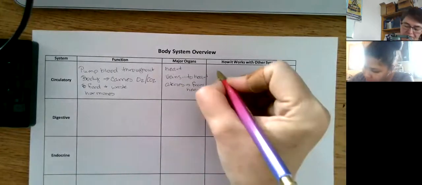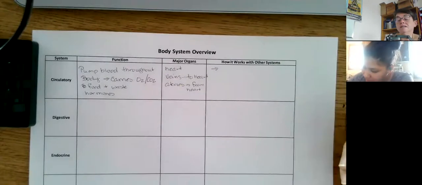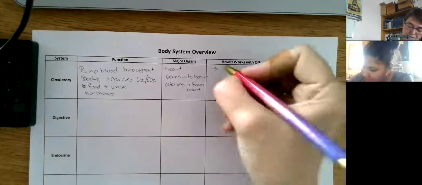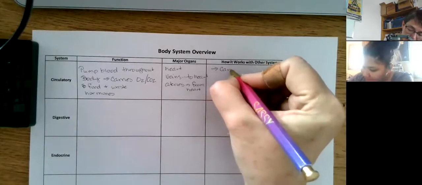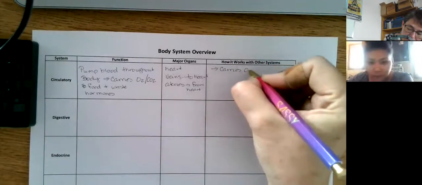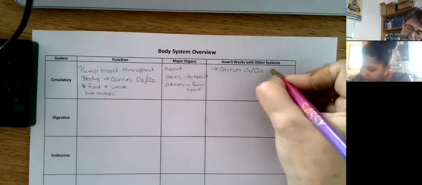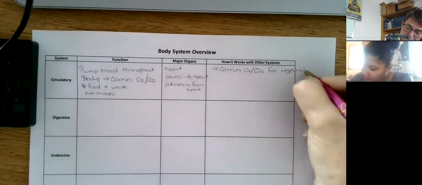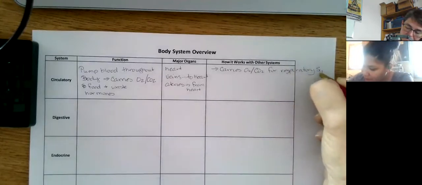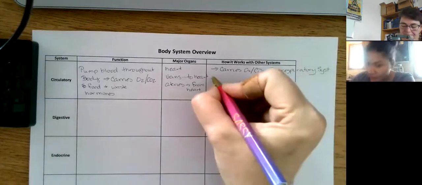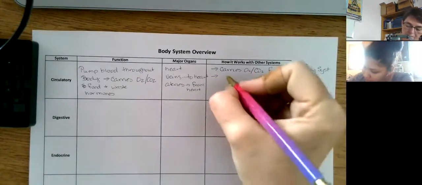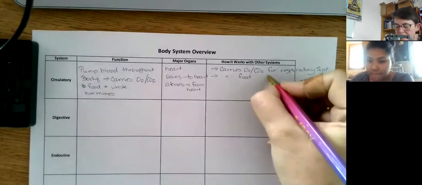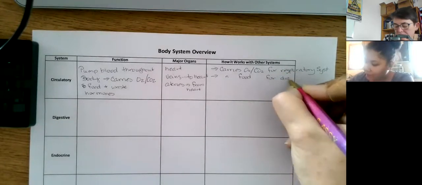Now, how does it work with other systems? Well, when it carries the oxygen and carbon dioxide, that's going to be the respiratory system. It carries food or dissolved nutrients for the digestive system.